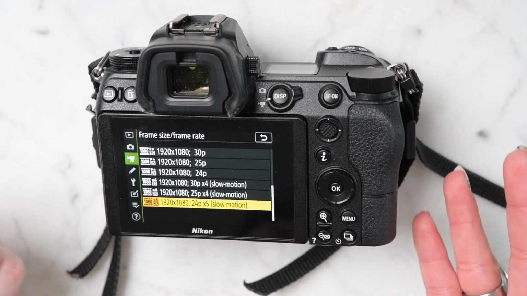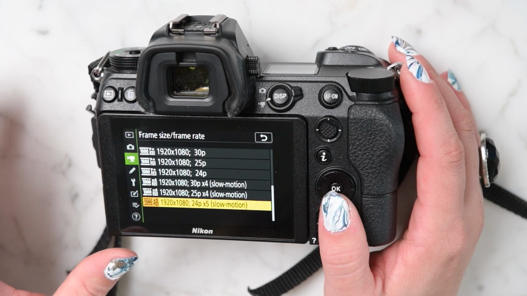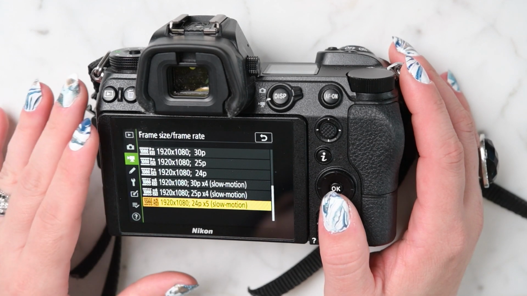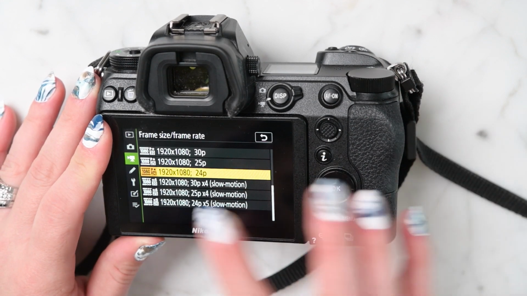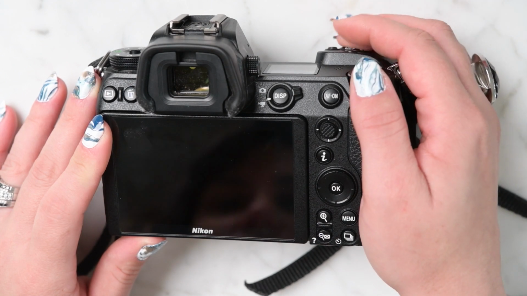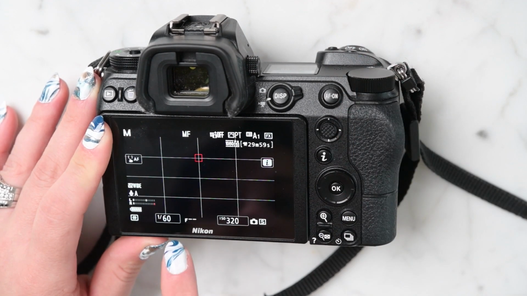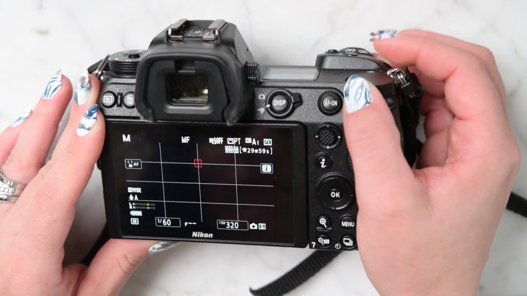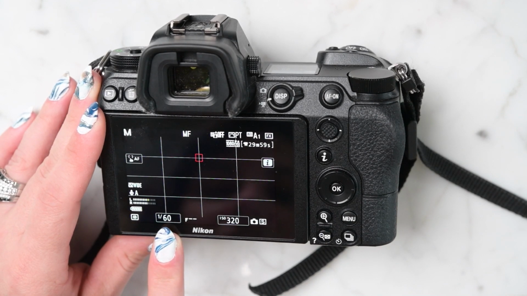Which brings us to your shutter speed. Your shutter speed needs to be twice your frames per second. So if you have 24 frames per second, then you would want your shutter speed to be, well, I'm having trouble here, probably because I don't have a lens on it, but you'd want your shutter speed to be 50th of a second.